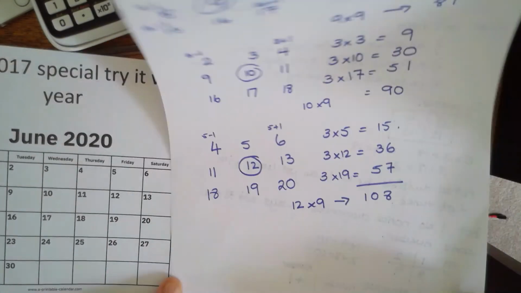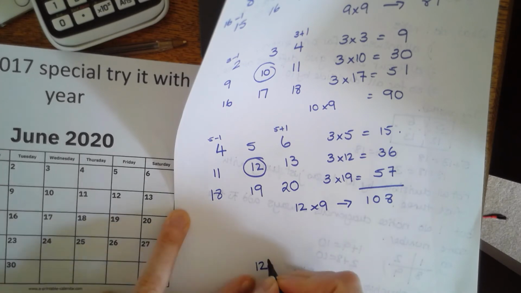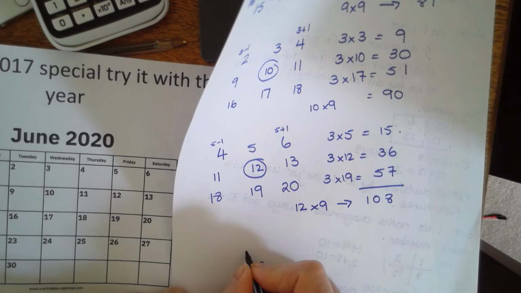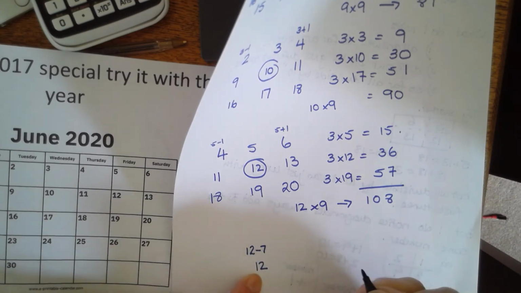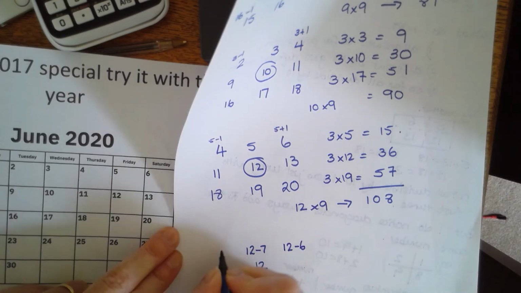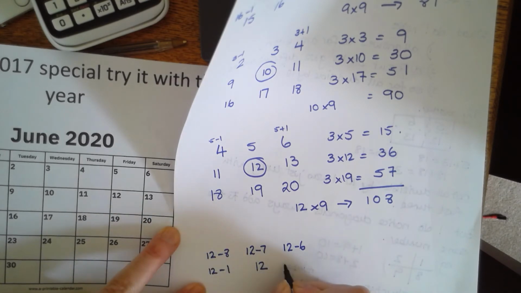Why? Well, let's have a look at how these numbers work. Let's take the middle number. This number, 5, is 12 take 7. This number is 12 take 6, and 4 is 12, take 8. This number is 12, take 1.